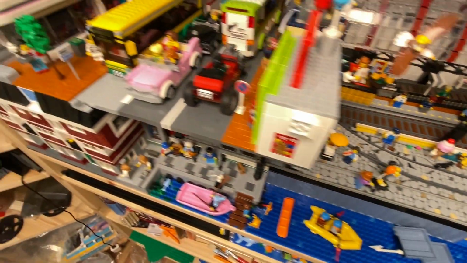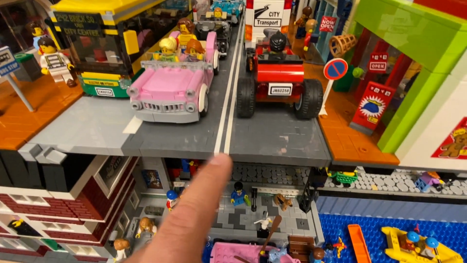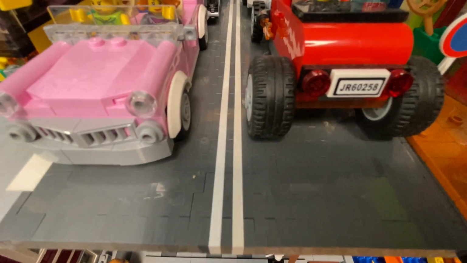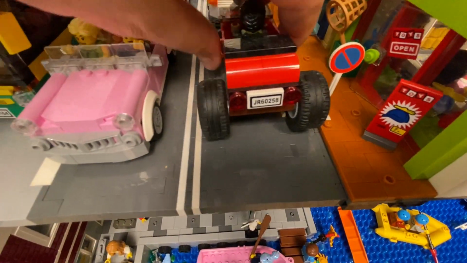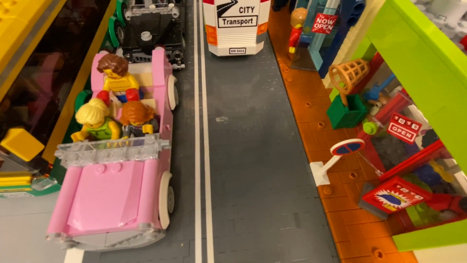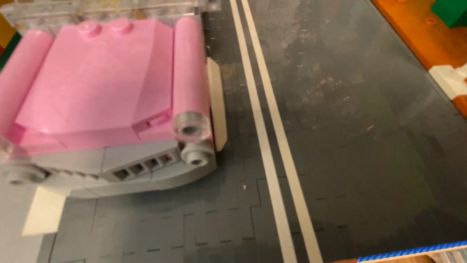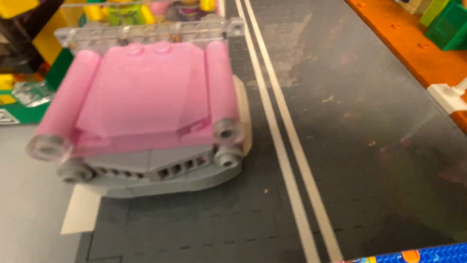But up here, the street is created with lots of 1x2 plates. Let's remove this one. So maybe you can see it. A lot of 1x2 plates.